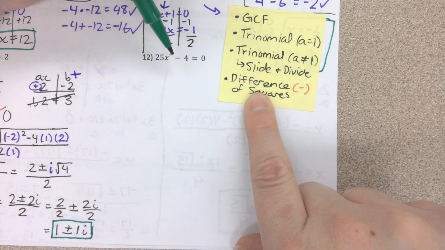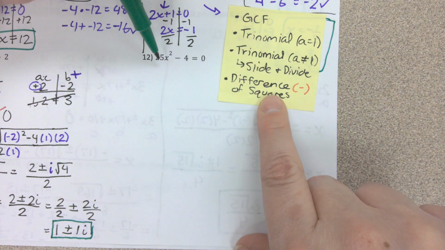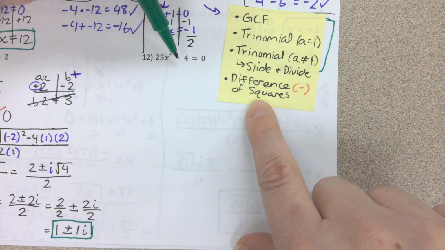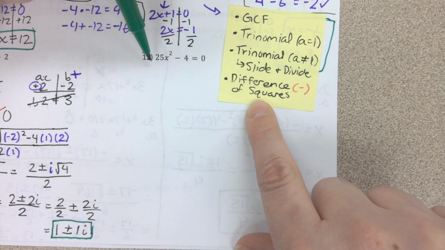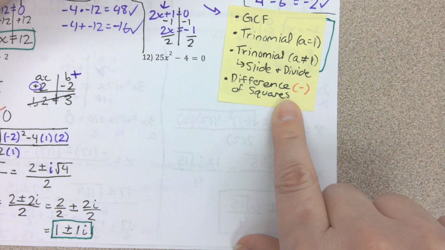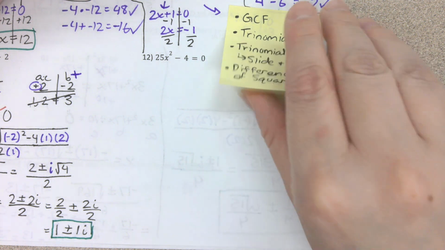Let's check for difference of squares. First off, difference, you want subtraction. We do have that. And squares as in perfect squares. So I ask, if I square root both of these, do I get nice numbers? And that answer is yes. We have a difference of squares here.